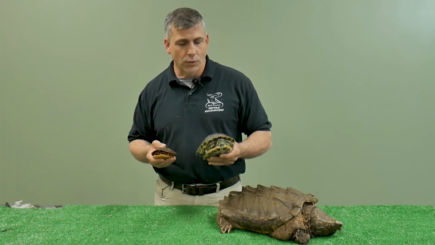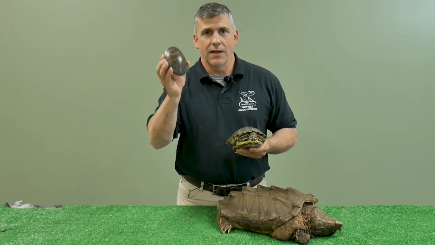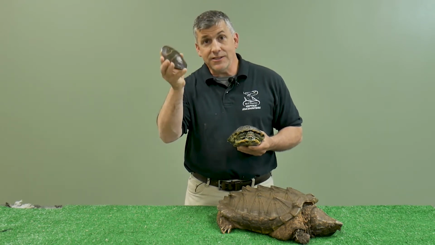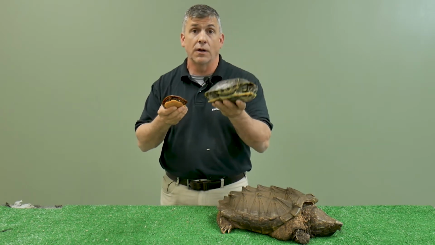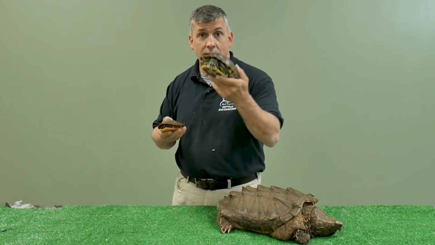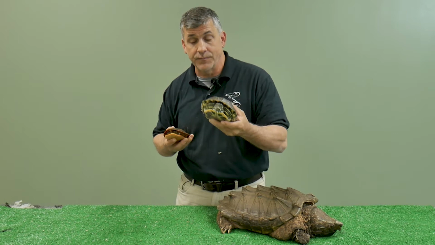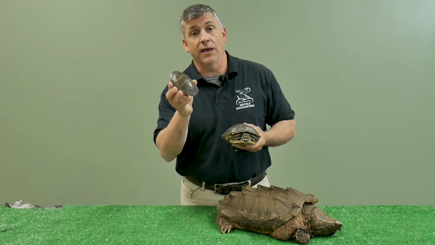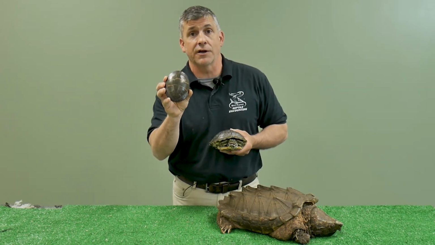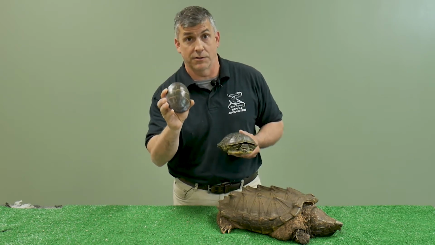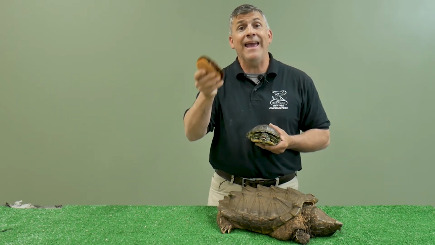All right, now that we put the tortoise away, I have a new turtle in hand. This turtle actually belongs to the same family as the one in my left hand. Again, this is the red-eared slider. The one in my right hand is a very common turtle seen here in New York, probably the most common turtle seen here in New York, called the painted turtle.